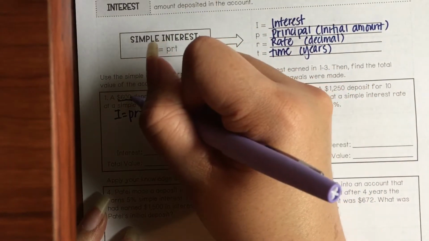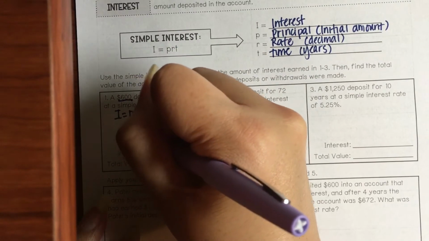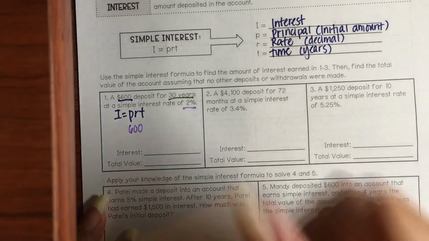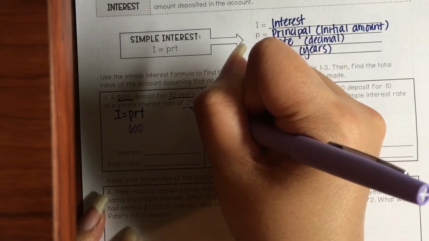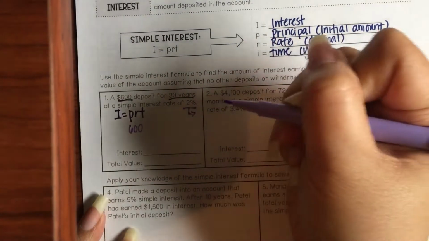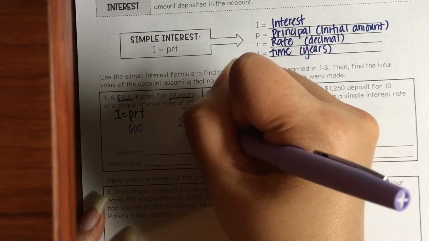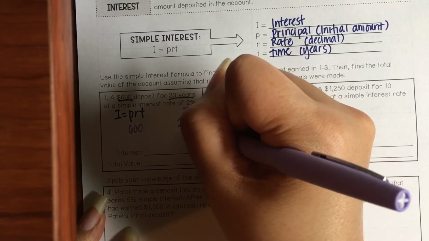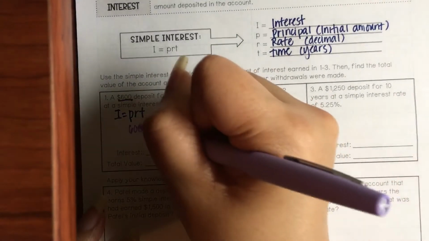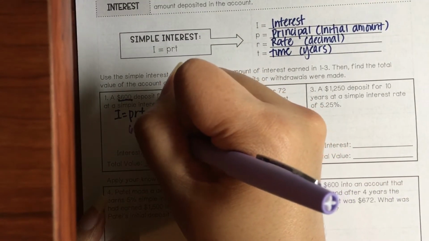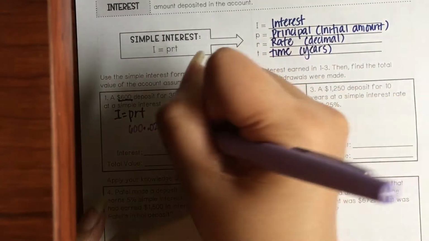For our principal amount, instead of that P, I'm going to have 600. My rate is 2%, and I'm going to first convert this to a decimal. Move it back twice, so I have 0.02. Then I'm going to multiply by the 30 years.